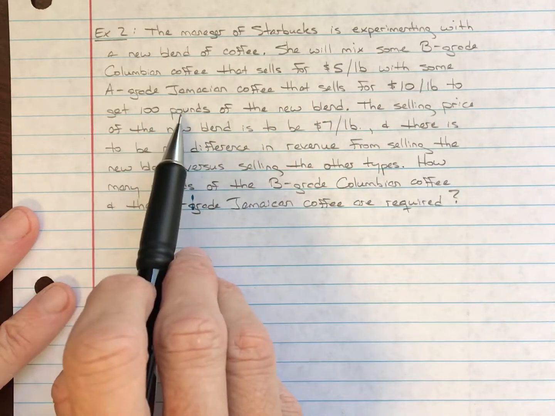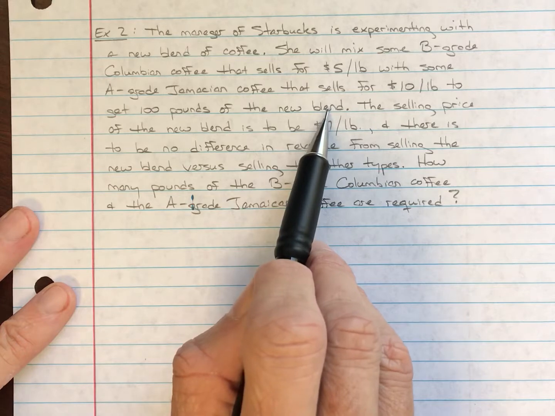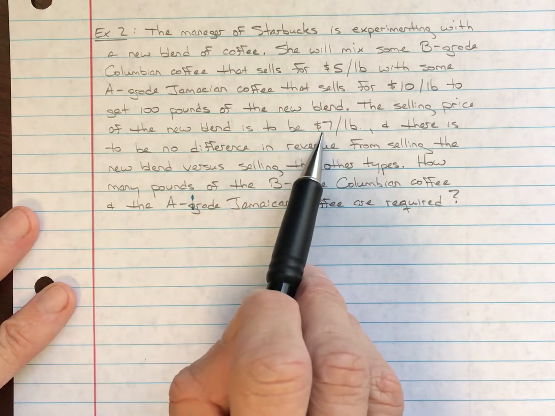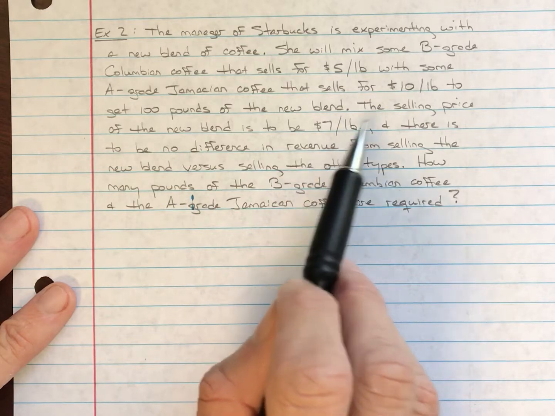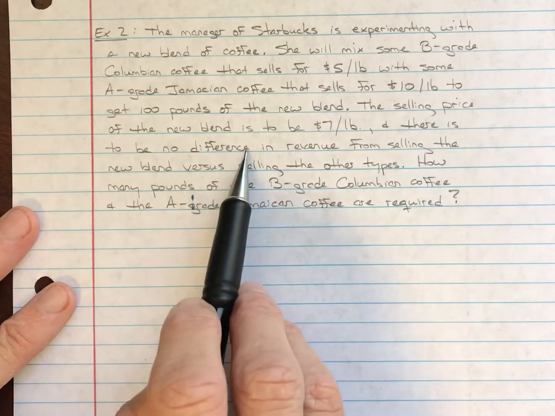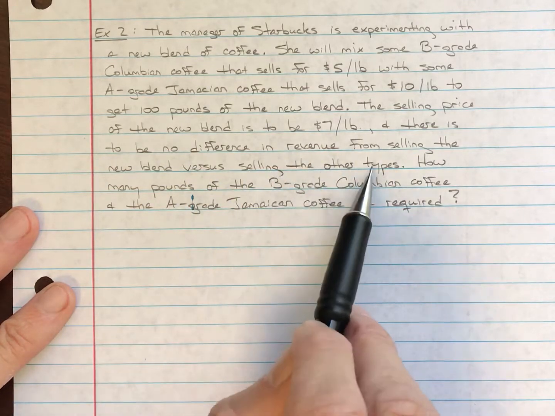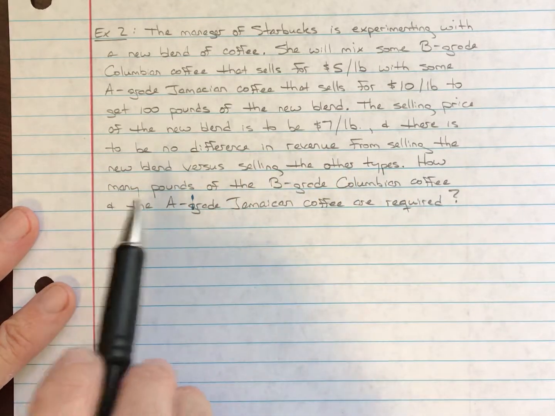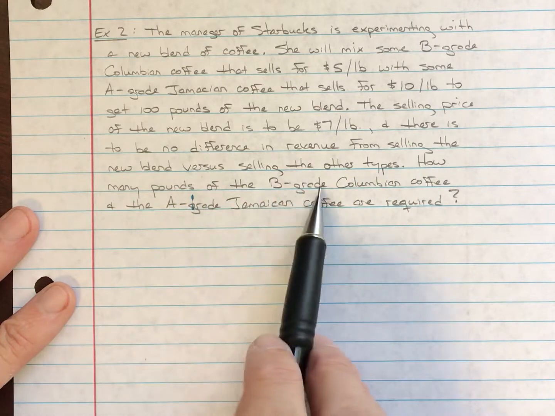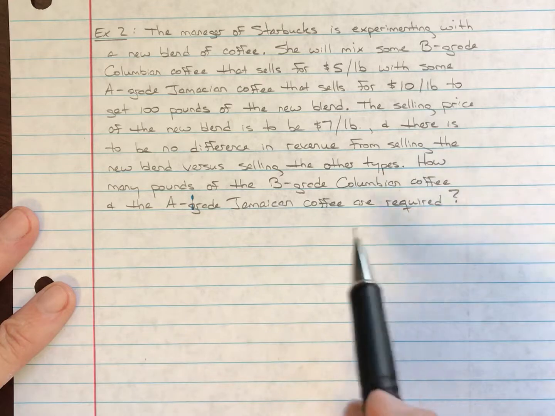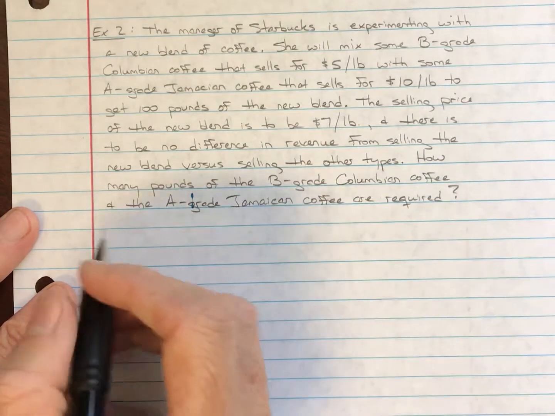And she wants 100 pounds of the new blend. The selling price of the new blend is to be $7 per pound. And she doesn't want any difference in the revenue from selling the new blend versus selling the other types separately. So how many pounds of the B-grade Colombian coffee and the A-grade Jamaican coffee are required?